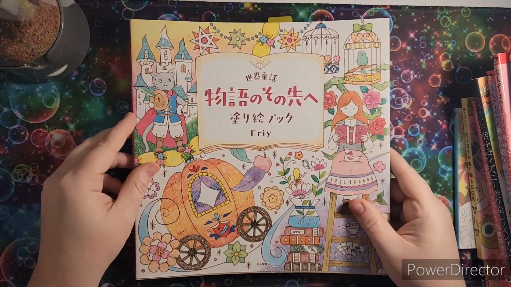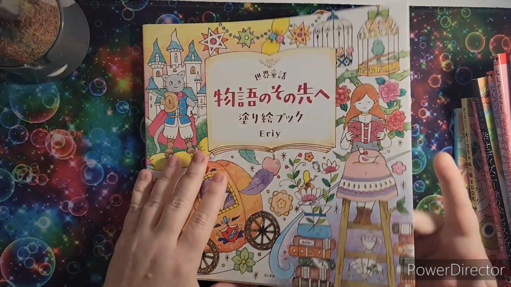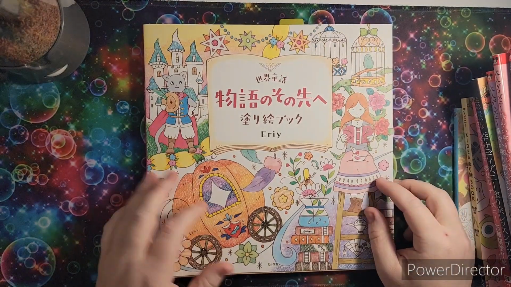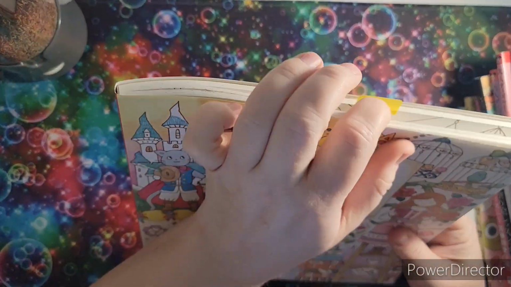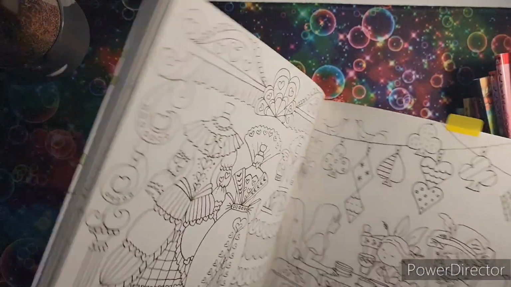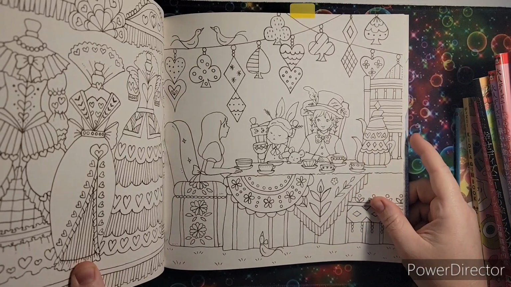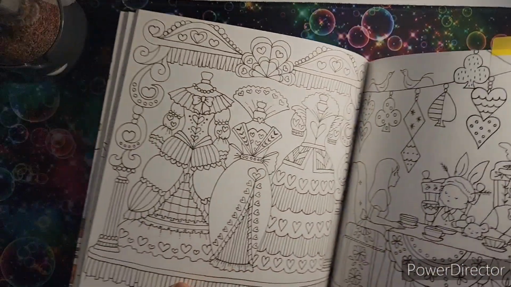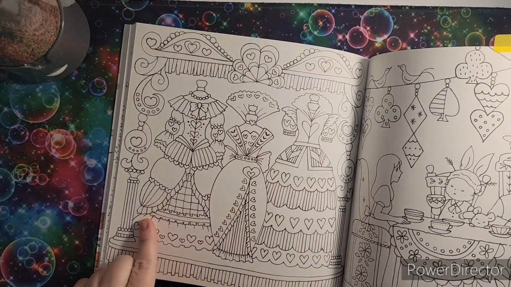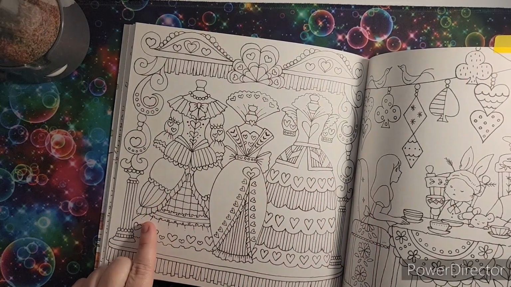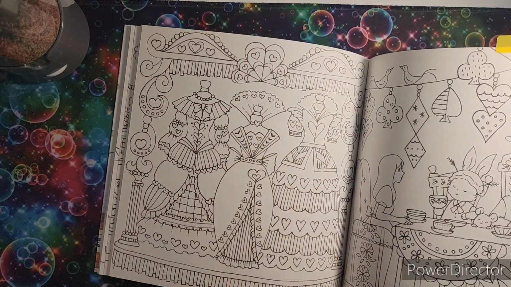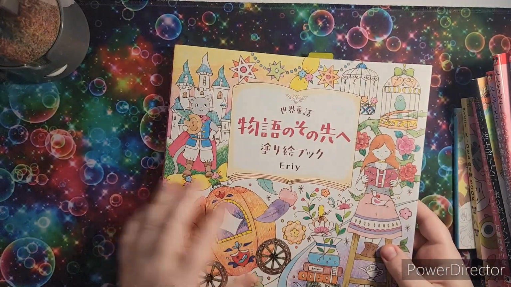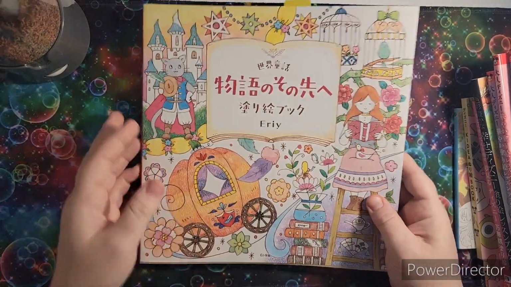If you have this book, it's the Eerie book. It's the fairy tale one, World Fairy Tale Beyond the Story. This one has a good Alice page in it. It's this one, the Tea Party, right here. This would make a very good Alice page. You could also do this one, because this looks like the Queen of Hearts, maybe wardrobe. All of these would be something the Queen of Hearts would wear. But yeah, either one of those would work very well.